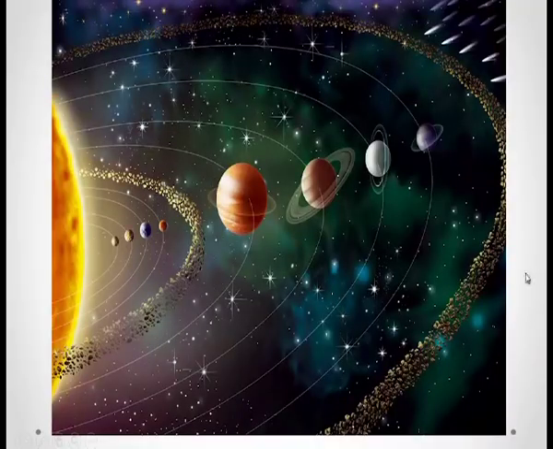Here you can see the asteroid belt after the 4 innermost planets. These 4 innermost planets are called terrestrial planets, and the 4 outermost planets in our solar system are called gas giants. The 4 innermost planets are solid in nature, and the outer ones are gas-like structures, very big in size.